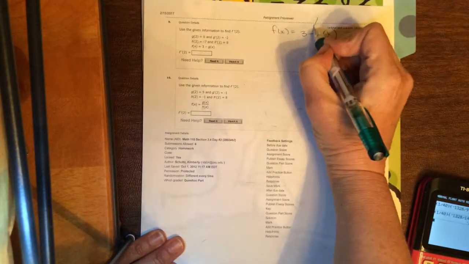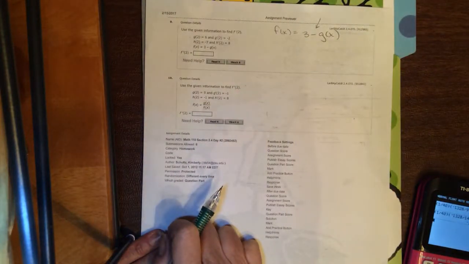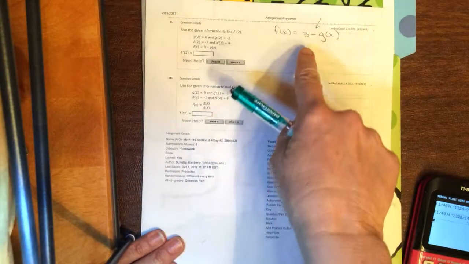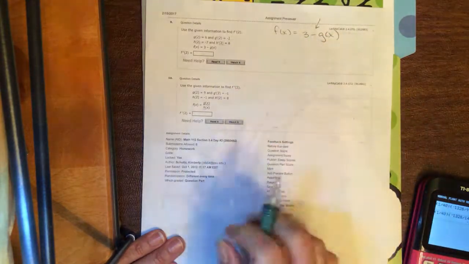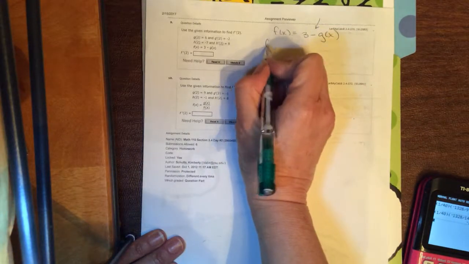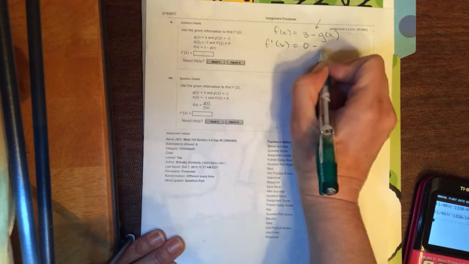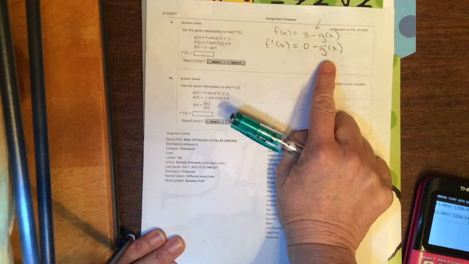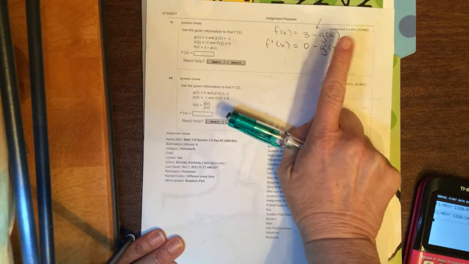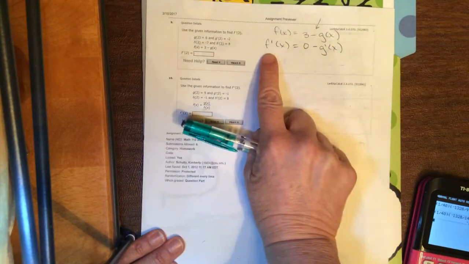But subtraction, when you're doing derivatives, has a rule that says you just take the derivative of each of these terms independent of each other. So that means that the derivative of f is 0 minus the derivative of g. So now I get a connection between their derivatives, and if I know the derivative of g, I can figure out f.